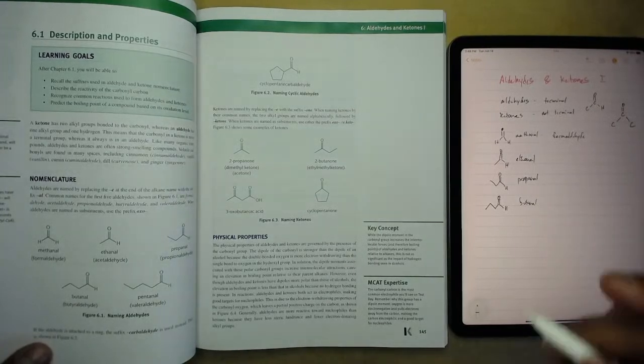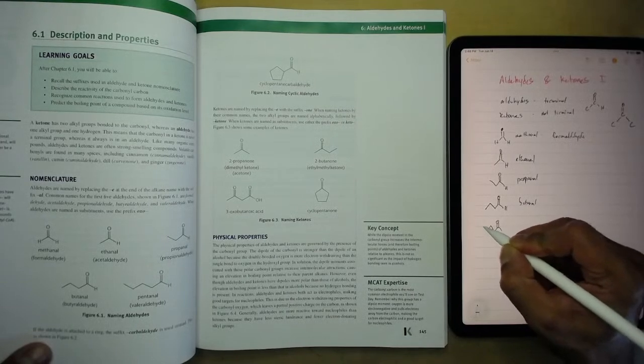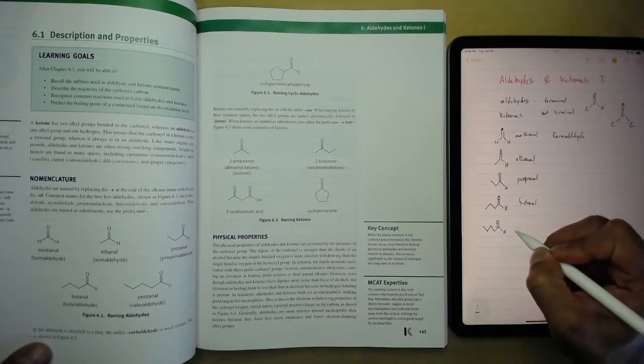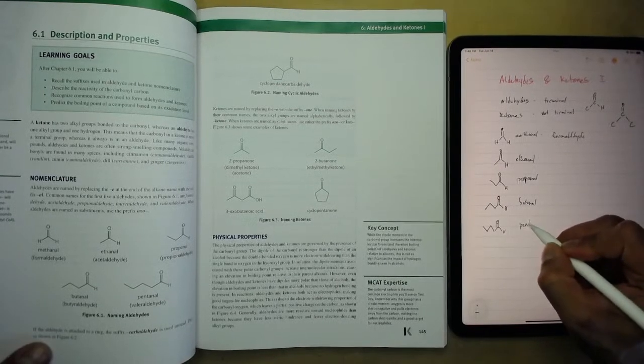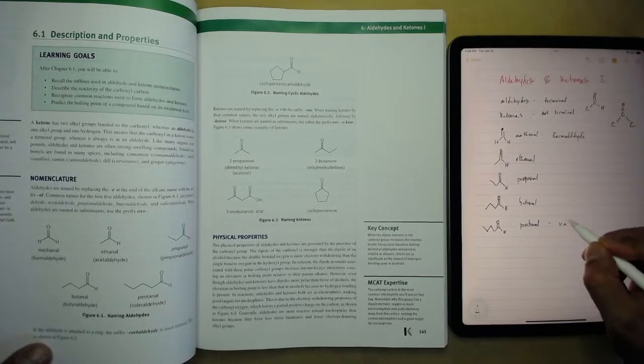And finally, pentanal. Pentanal is also called valeraldehyde.